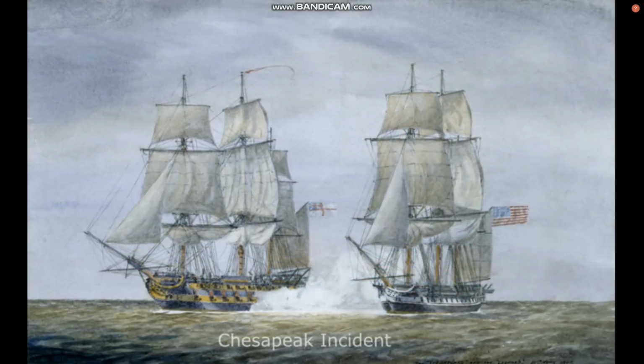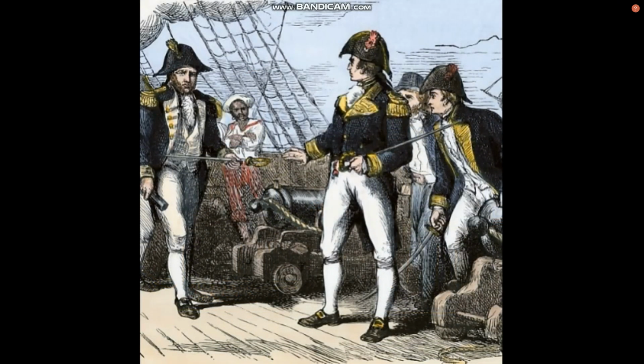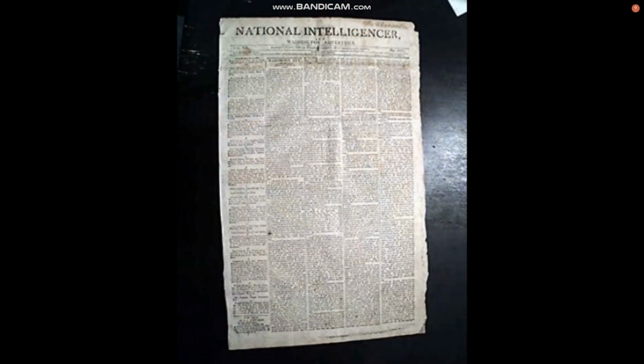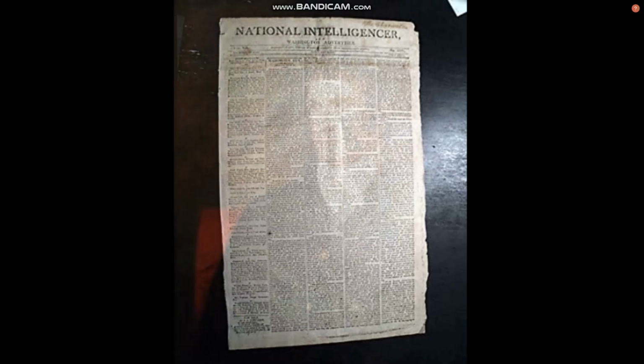In the summer of 1807, an American naval ship known as the Chesapeake was fired upon by a British warship because some of the crew of the Chesapeake had been deserters from the British Navy. This resulted in the capturing of 4 of the deserters. The press at the time covered the incident extensively in the coming months, making it more well known than ever.